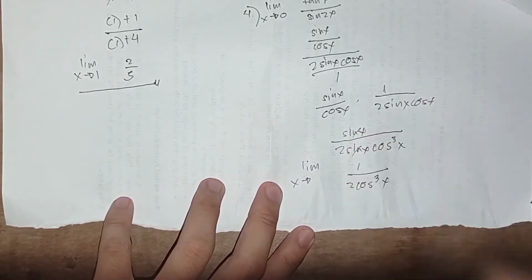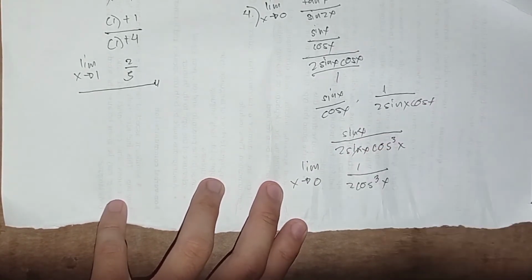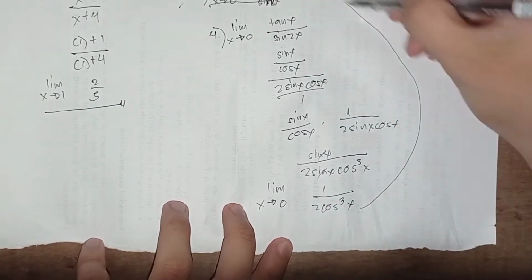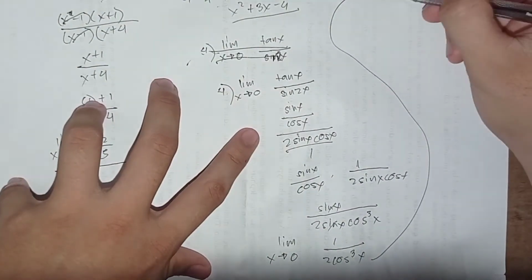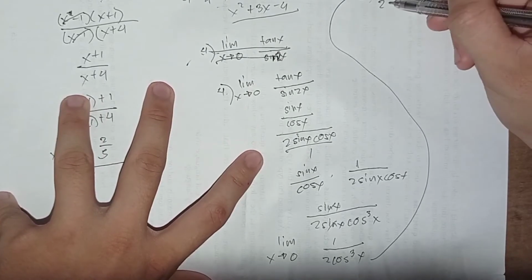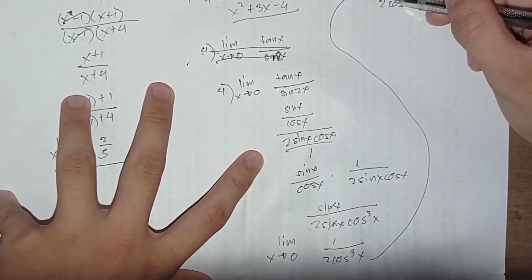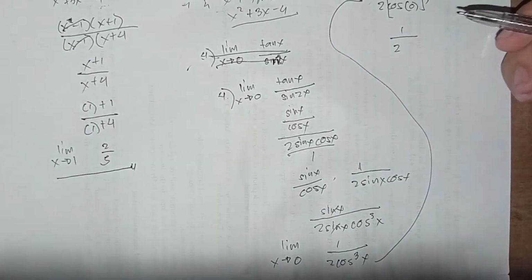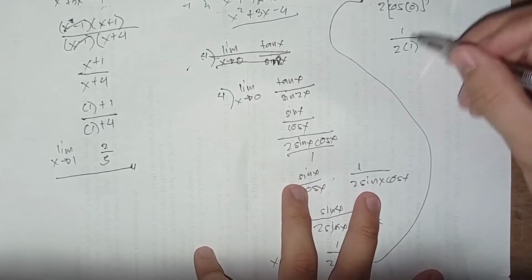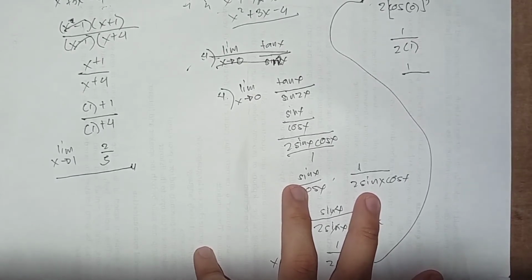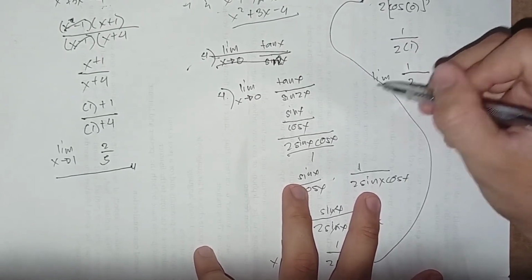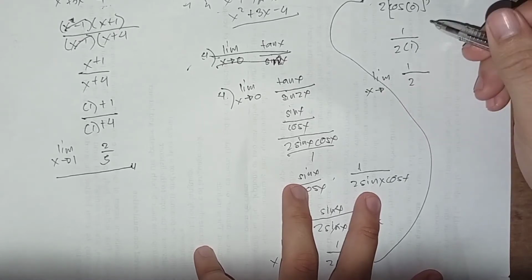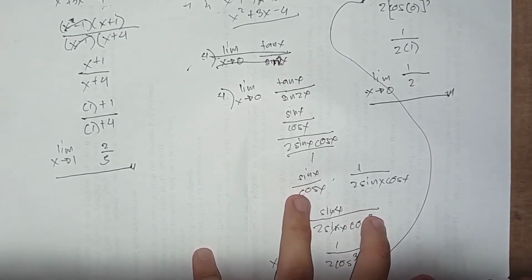Limit as x approaches 0: we need to plug in. 1 over cosine of 0, which is 1 over 1, is equal to 1. So the limit as x approaches 0 is 1.